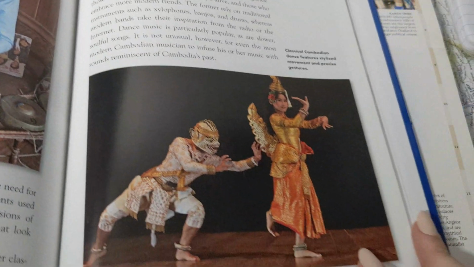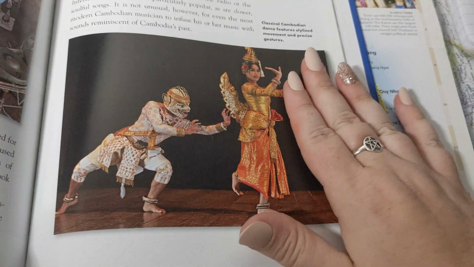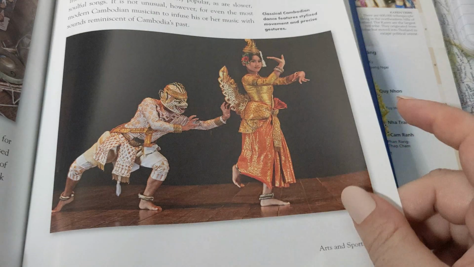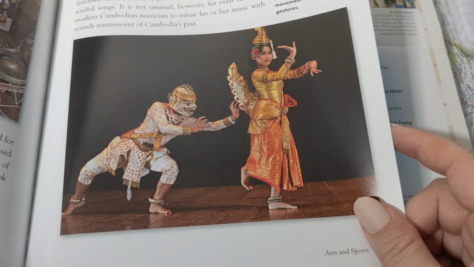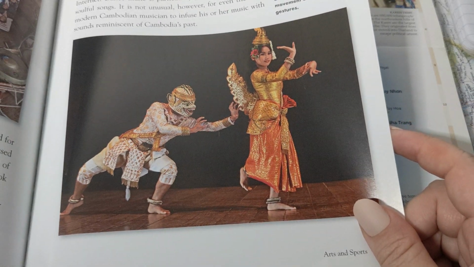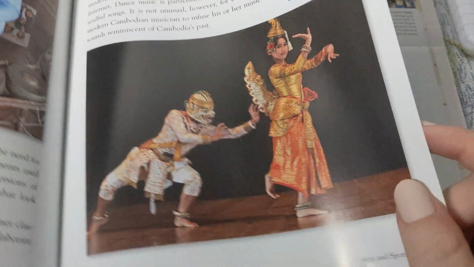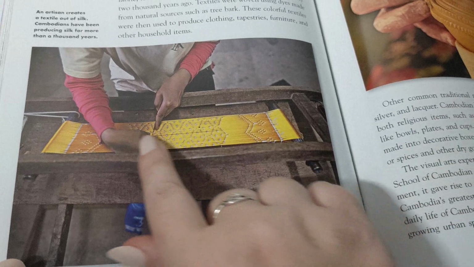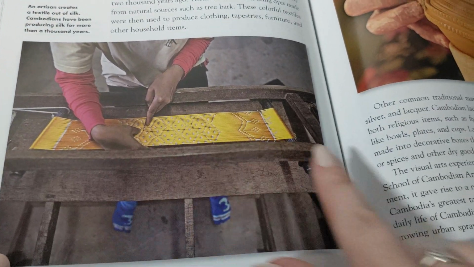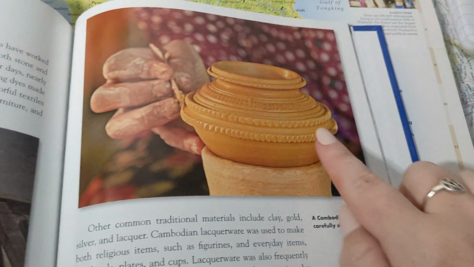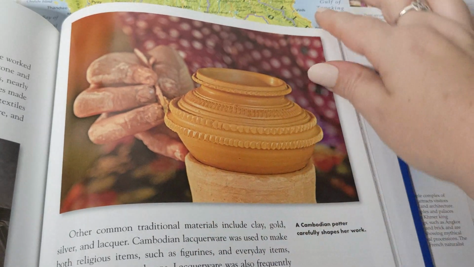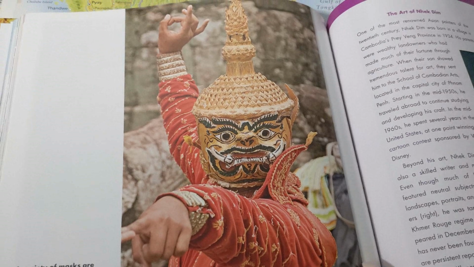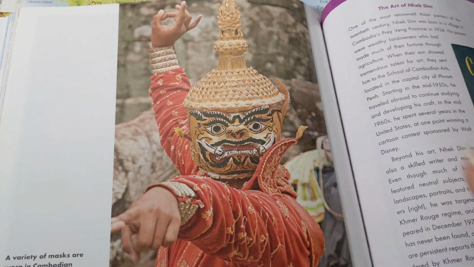And I love this picture because you can see the traditional dance and the theater style. It's so intricate, right? And just this picture alone tells you the story. You know exactly what's happening in this image. It's so neat. We're creating some silk textile here very delicately, and creating some very intricate pottery as well. And another great example of some dance with a really cool mask on.